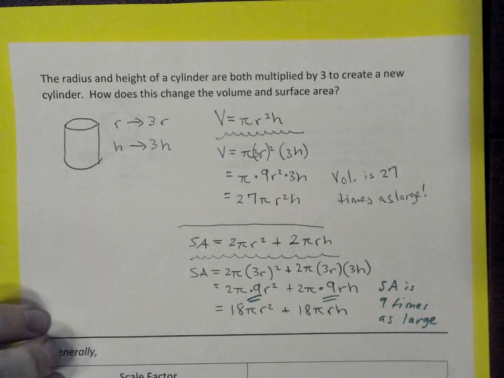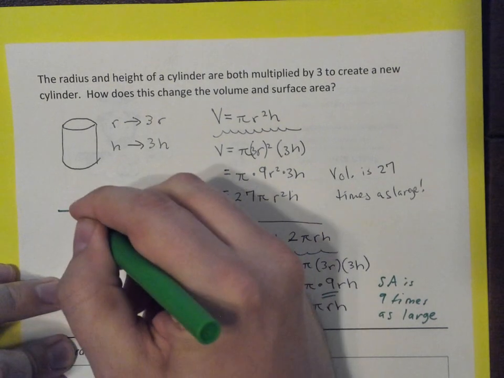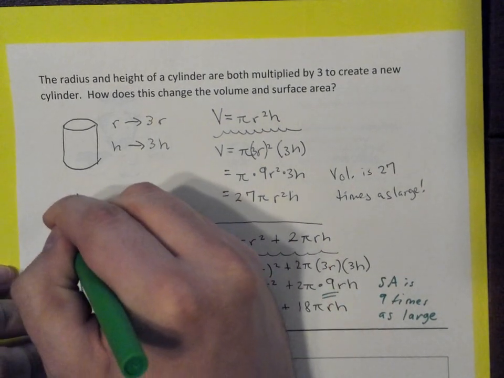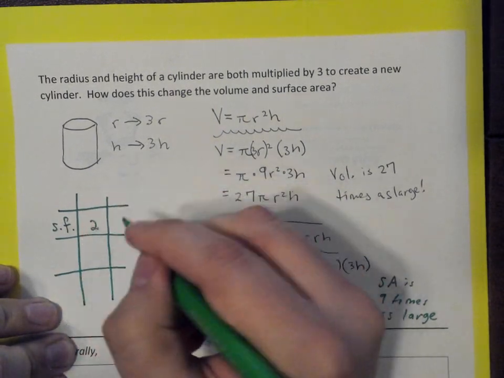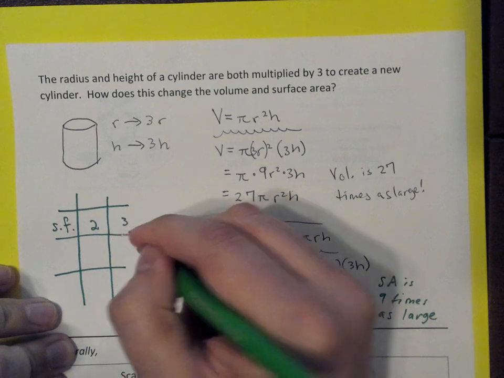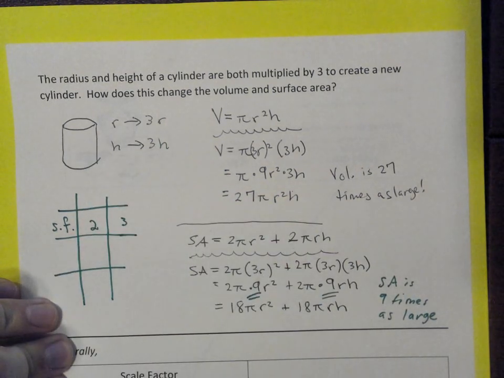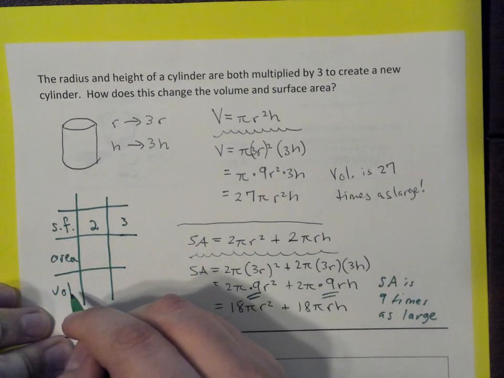Now think about that. In both of these instances, what did I do? I created two similar solids. I had a scale factor. In the first example, I multiplied by 2. In the second example, right here with the cylinder, I multiplied by 3. 2 was for the prism where I gave you numbers. 3 was this problem where I just did it abstractly. What effect did this have on the area? What effect did this have on the volume?